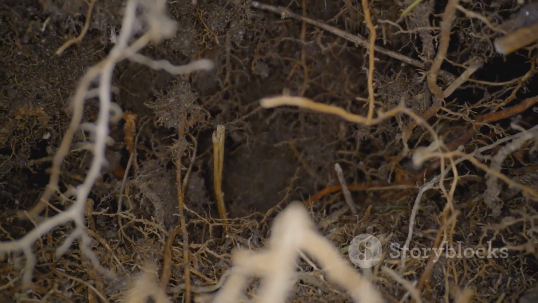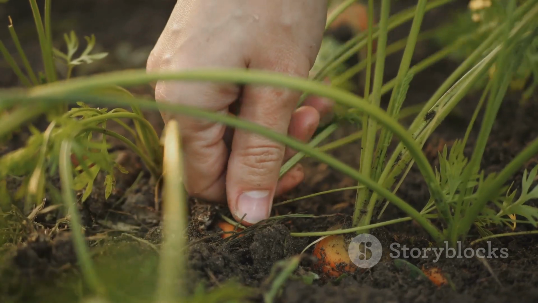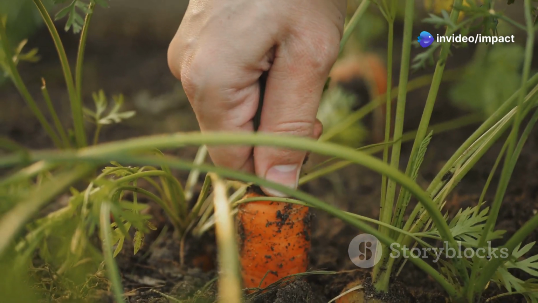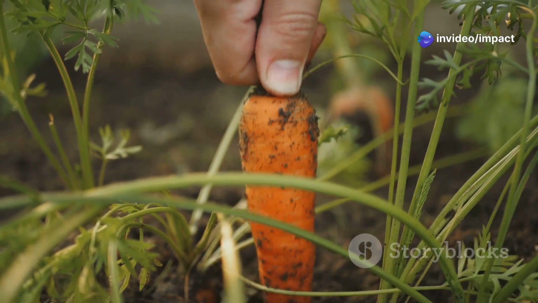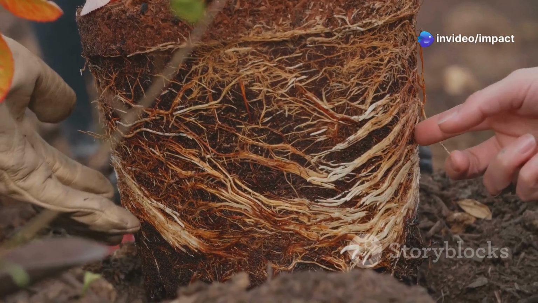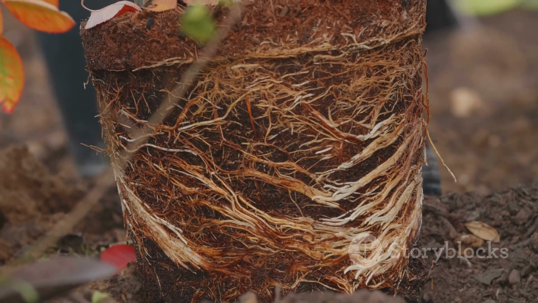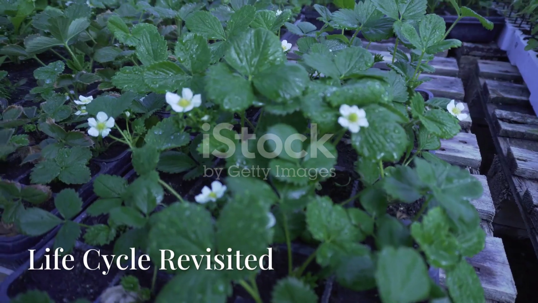And while we're down near the ground, let's talk roots again. There are two main system types. A taproot system has one large main root that grows straight down with smaller roots branching off. Think of a carrot. A fibrous root system consists of many thin branching roots spreading out near the surface. Grasses have fibrous roots.